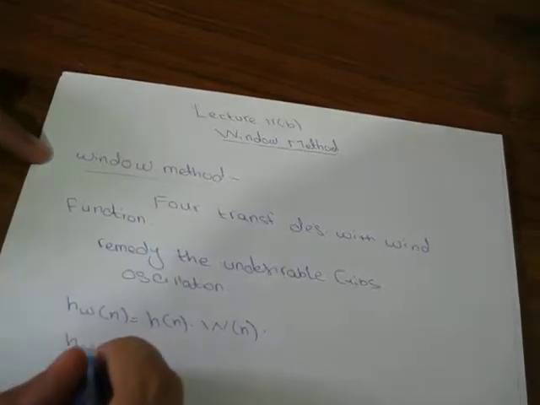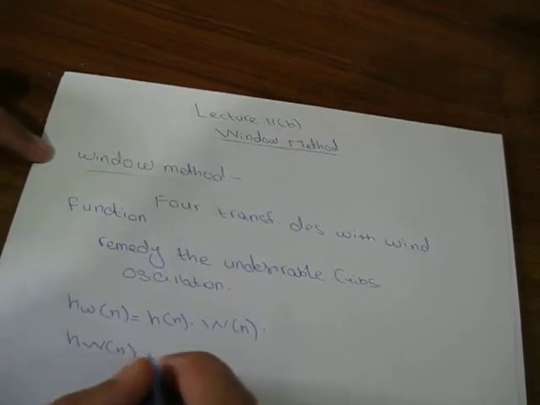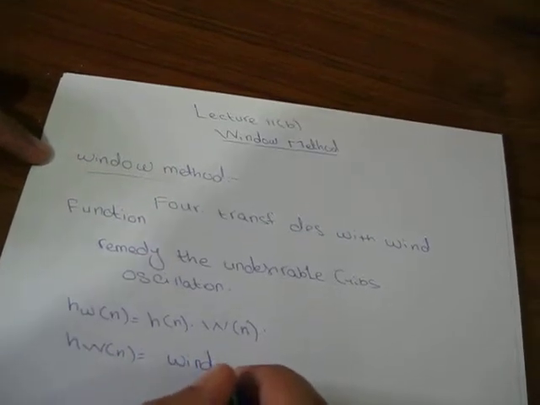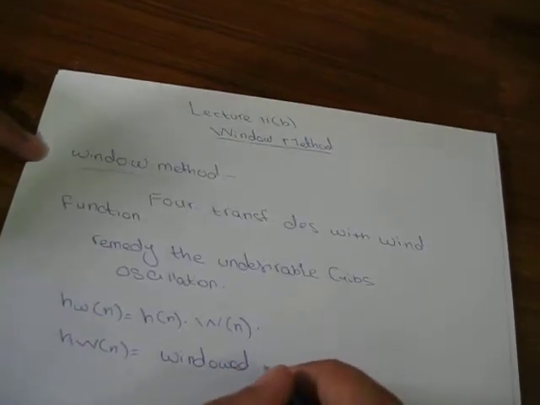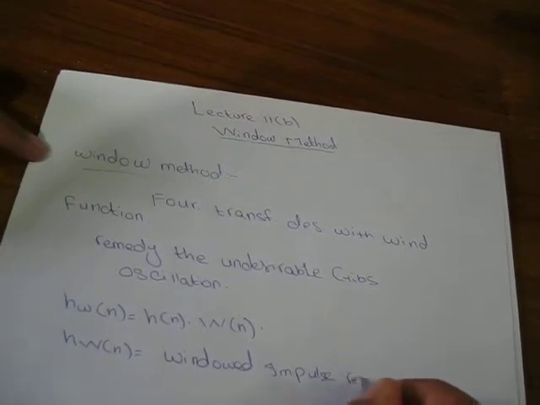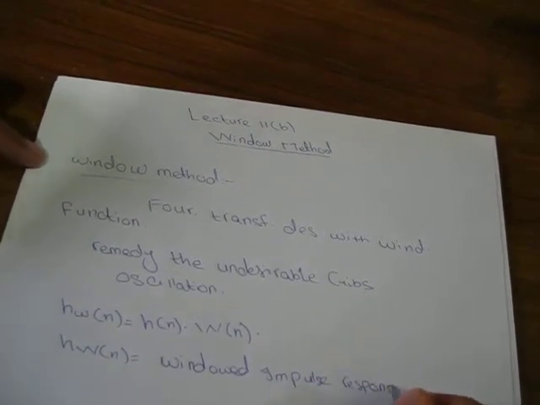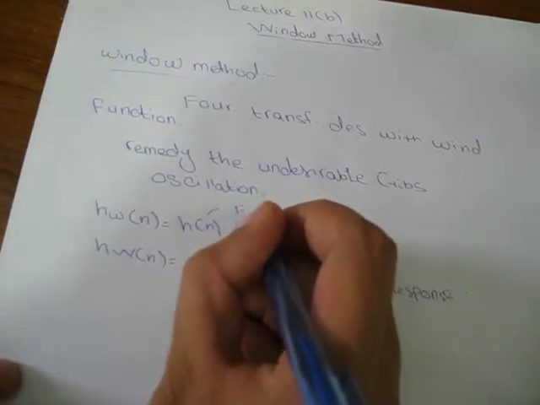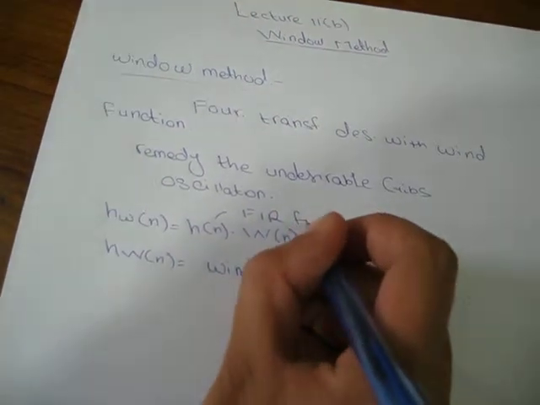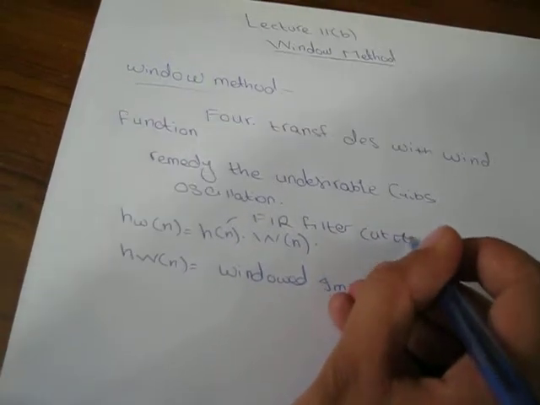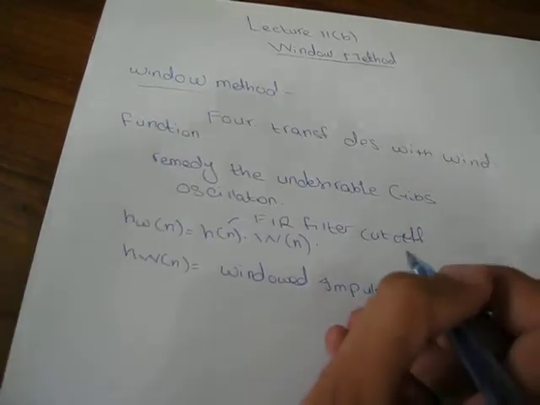Here HW of n is the windowed impulse response, H of n is the FIR filter cutoff, and W of n is the window function.